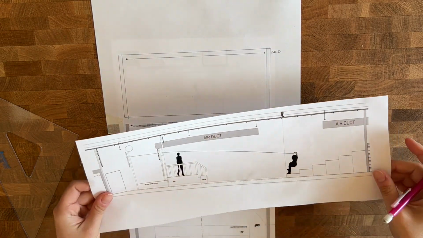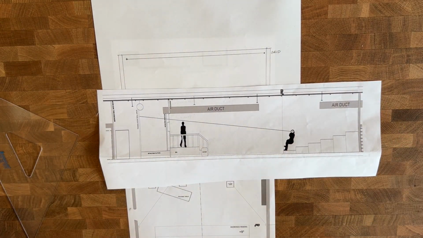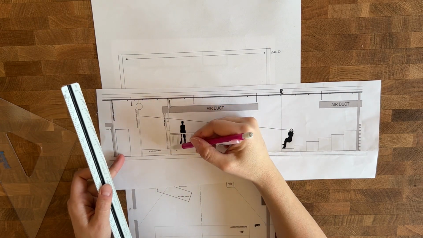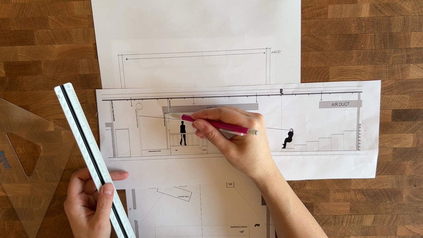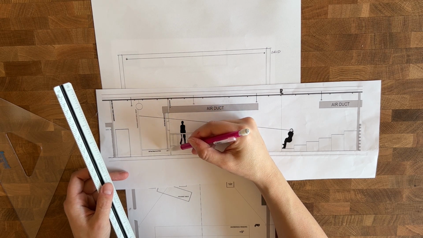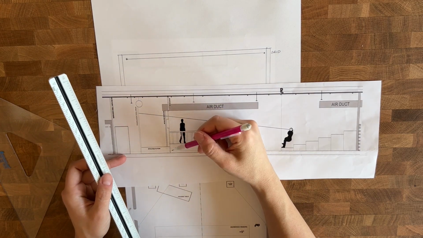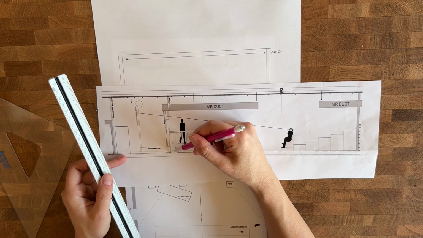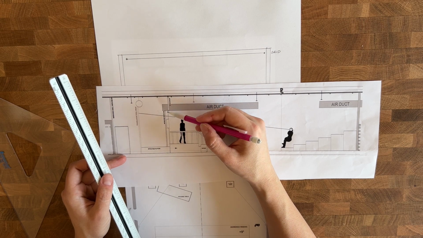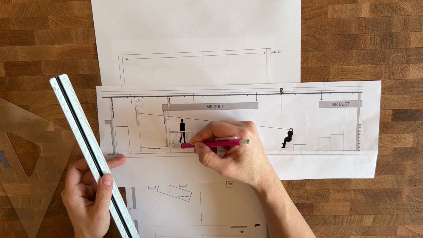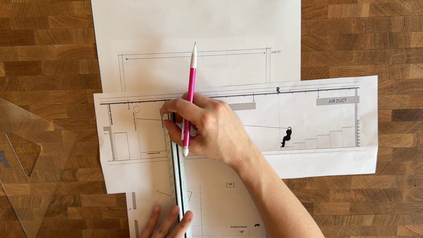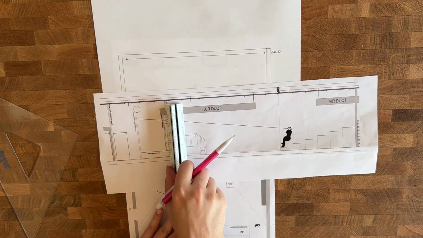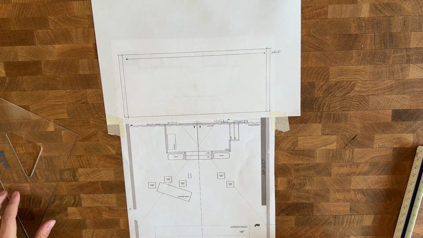The next thing I'm going to do is start drawing the set in. I'm going to start with the set walls here and the black masking behind it. So when you measure these walls and the masking, make sure you're going all the way from the floor to where they end, which is right at the bottom of that black border. Make sure you don't start on the platform. These are both 10 feet high.